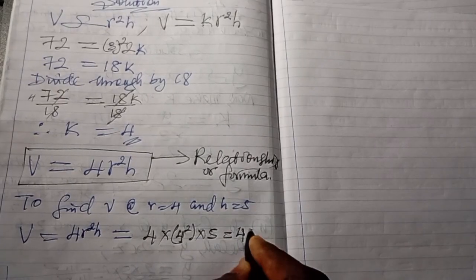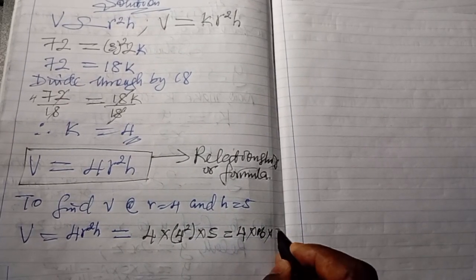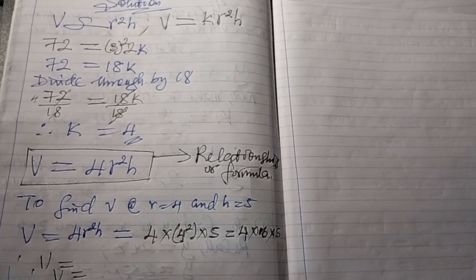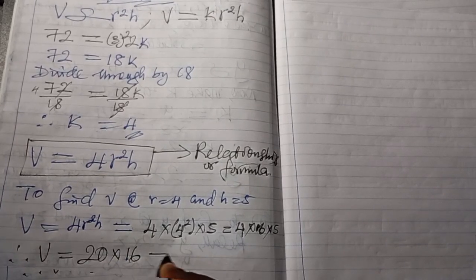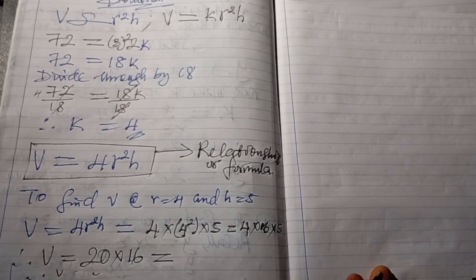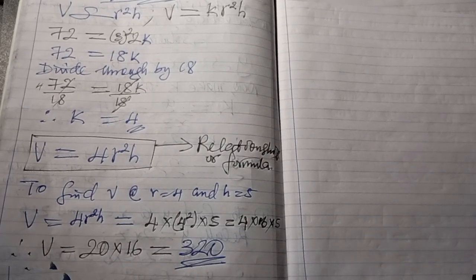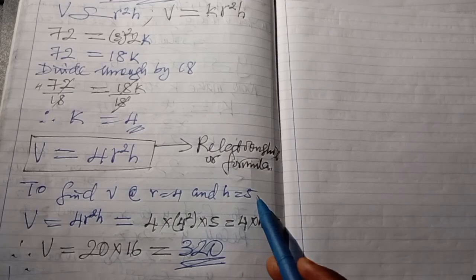We can have 4 multiplied by 4 raised to power 2 is 16 multiplied by 5. Therefore, v is equal to 20 multiplied by 16, which is 320. Alright, so v is 320 when r is 4 and h is 5.